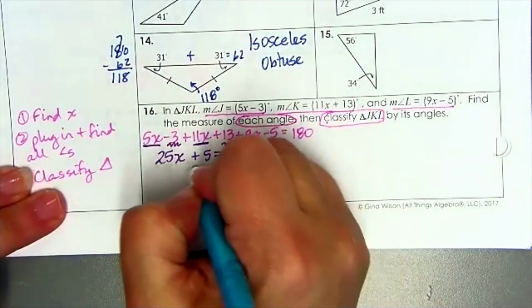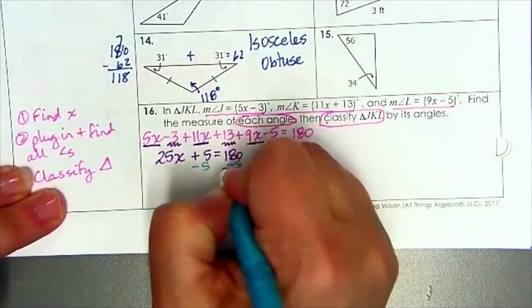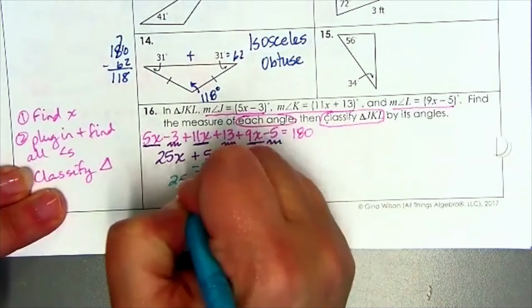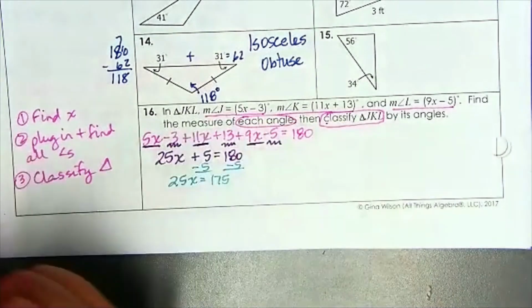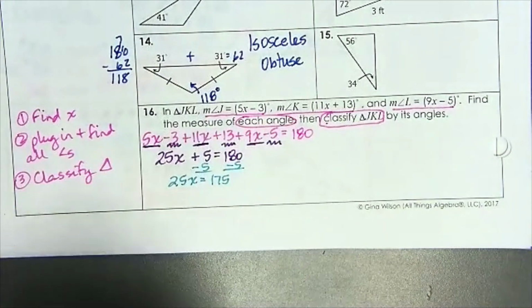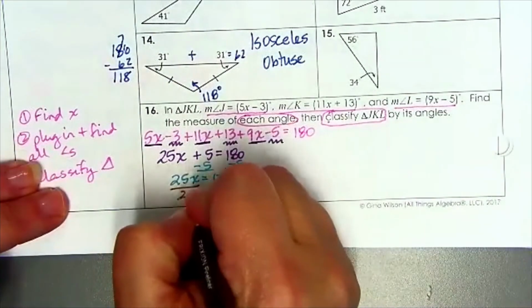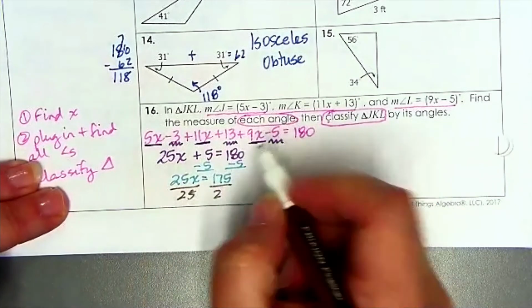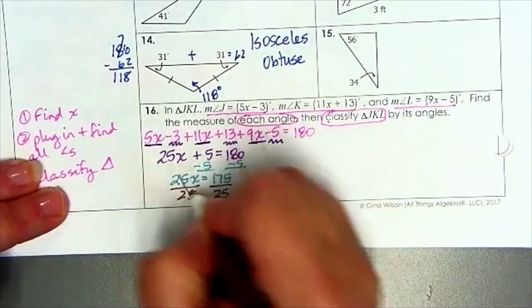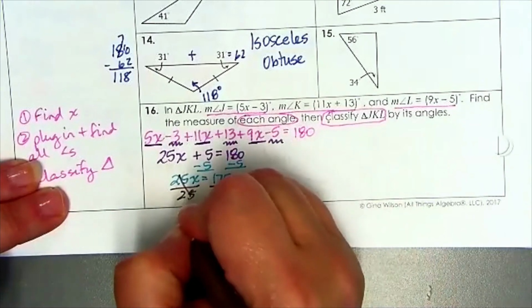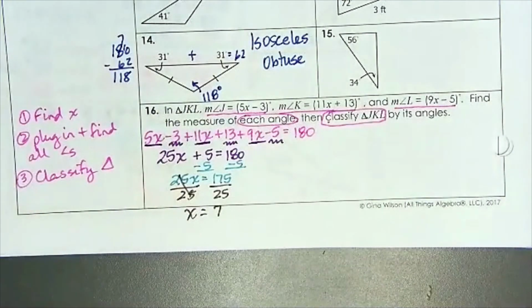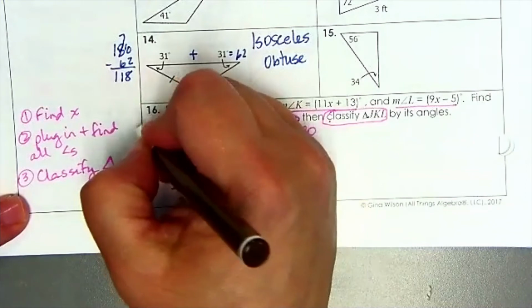And now I start to solve. I subtract 5 from both sides and I get 25x equals 175. Divide by 25, and I have that x equals 7. That's not my answer yet. This is just step 1.